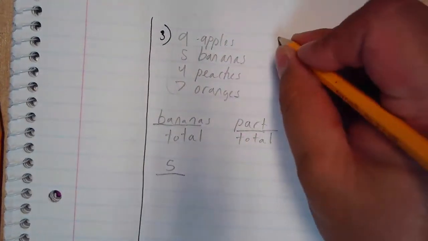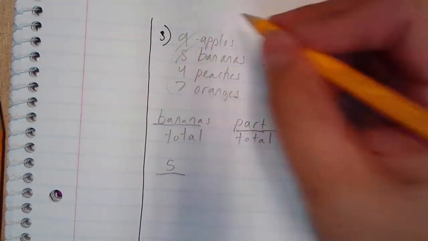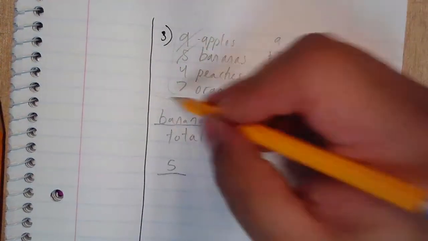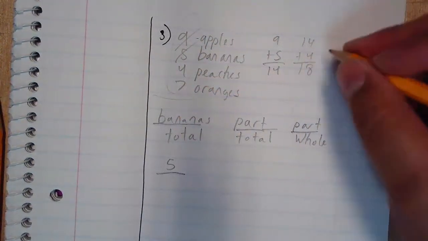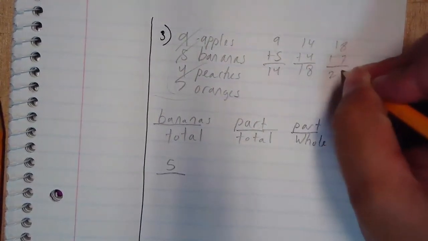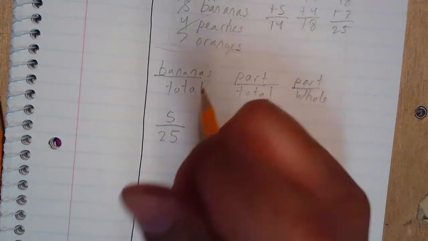Well, this is where you have to add, people. 9 plus 5 is 14. 14 plus 4. You can always add 2 at a time. Or if you're really good, just stack them all up. You can add right here. But just for now, I'm going to do it this way. Just see what's going on. And then 18 plus 7 is 25. All right. I have 25 pieces of fruit.